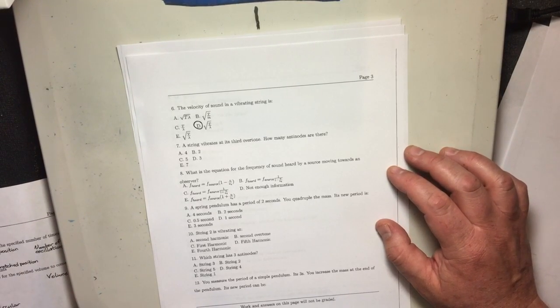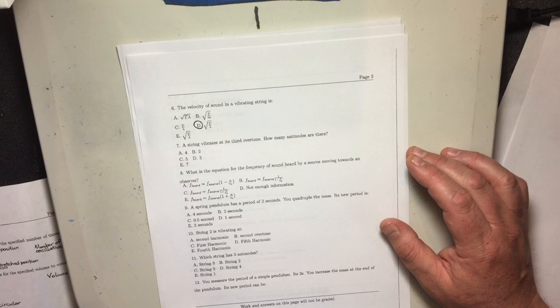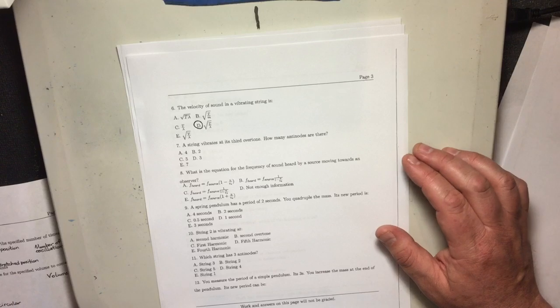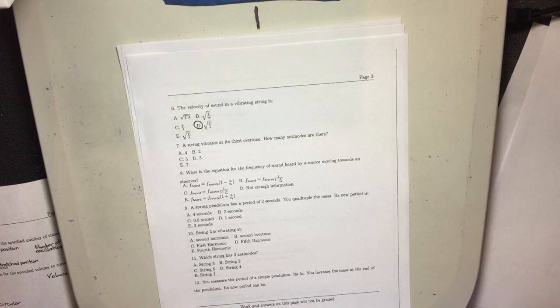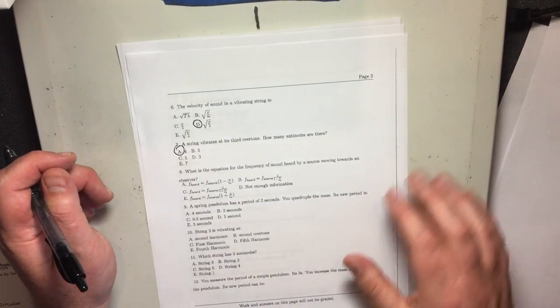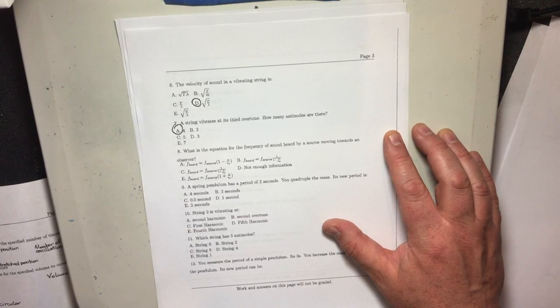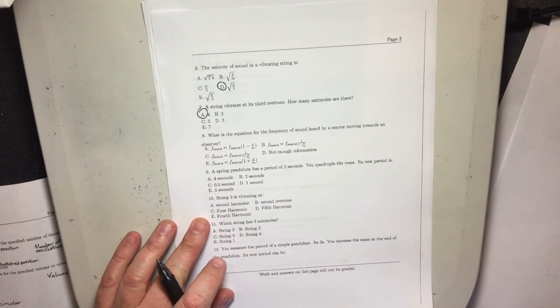A string vibrates at its third overtone. How many antinodes are there? So a third overtone is what harmonic? Fourth. So if it's at its fourth harmonic, how many antinodes are there? 4. So really, the N is the number of antinodes there are for a string. What is the equation for frequency of sound heard by a moving source moving towards the observer? B.